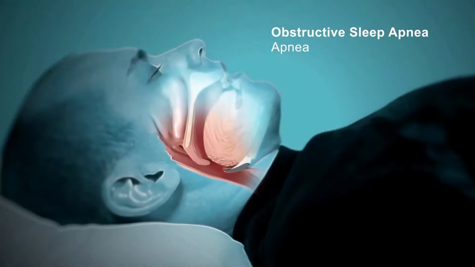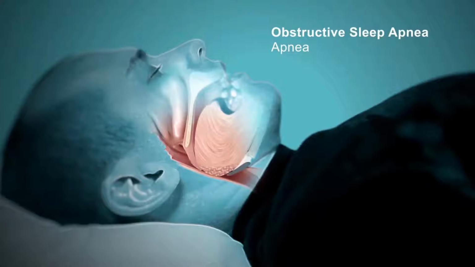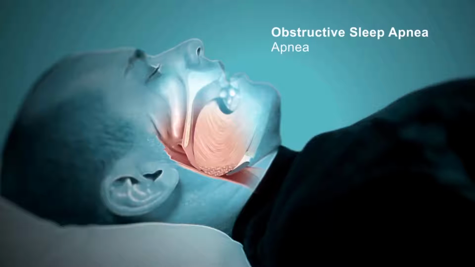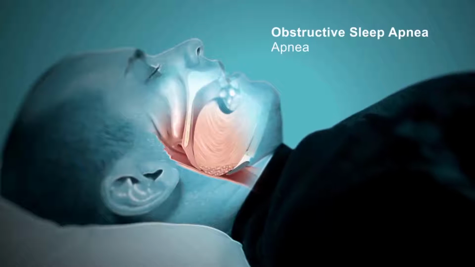As your body starves for oxygen, you gasp for air. Your brain continues to send a signal telling you to breathe, and eventually you create enough negative pressure to force air past the obstruction.